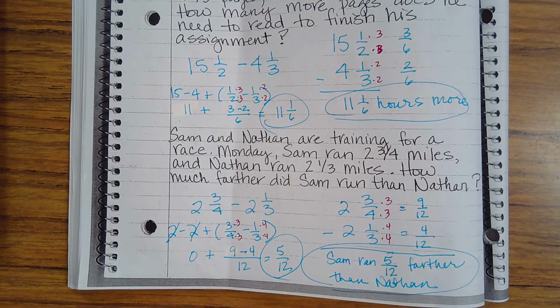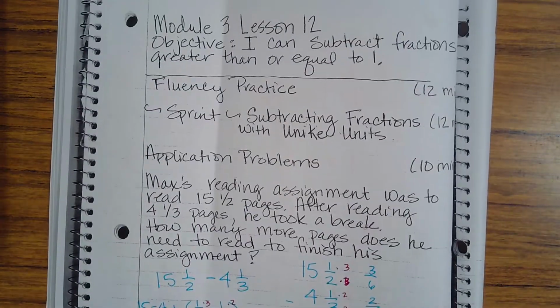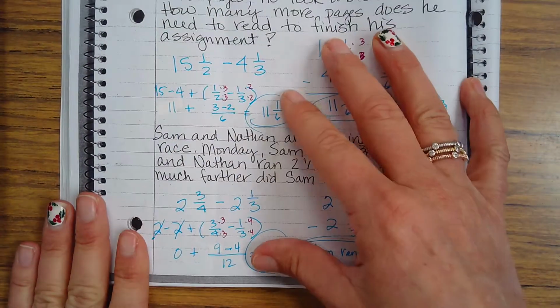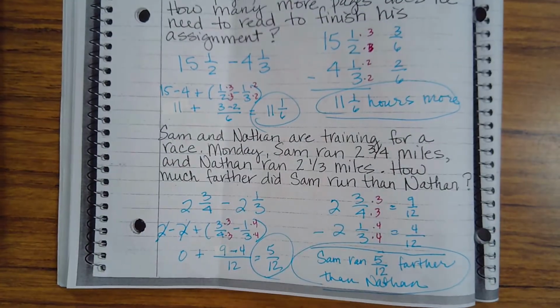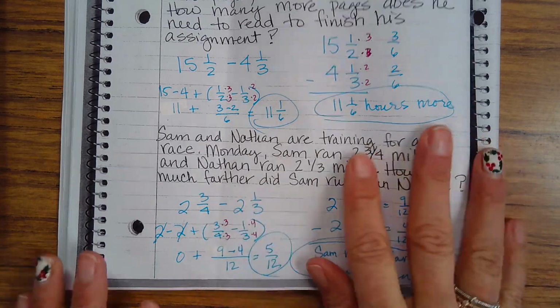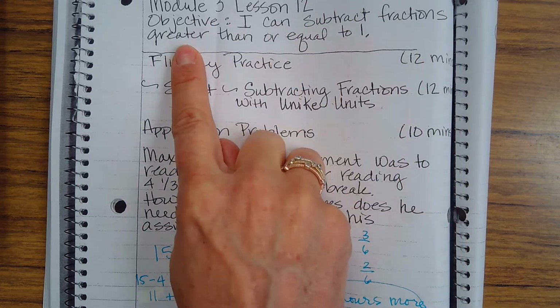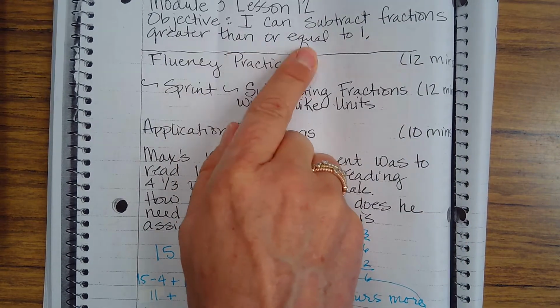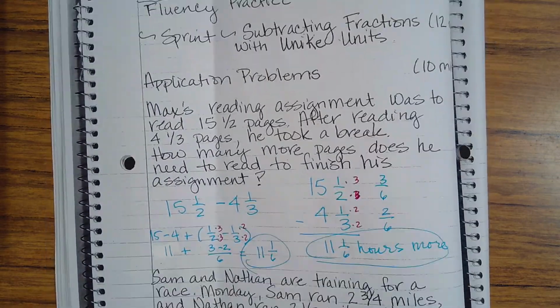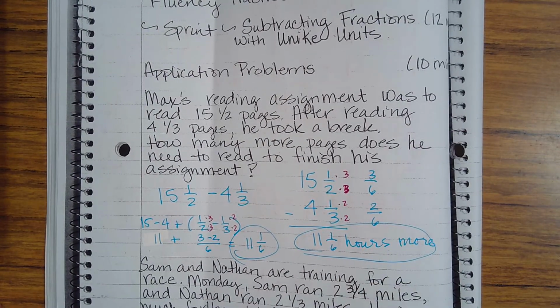All right, that's going to do it for our fluency for lesson 12. Hopefully these 2 problems were really easy for you and you're ready to take on today's concept development. But remember, our big idea today is I can subtract fractions greater than or equal to 1. So if you did well on lesson 11, you're going to do even better on lesson 12.